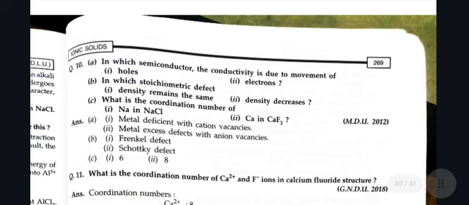In which stoichiometric defect does density remain the same? In Frenkel defect. In Schottky defect, density decreases. What is the coordination number of Na in NaCl? 6. Ca in CaF2? 8. These questions were asked in MDU in the year 2012.